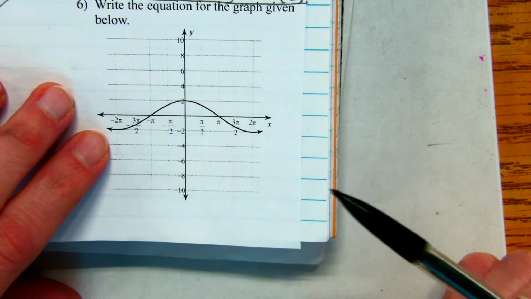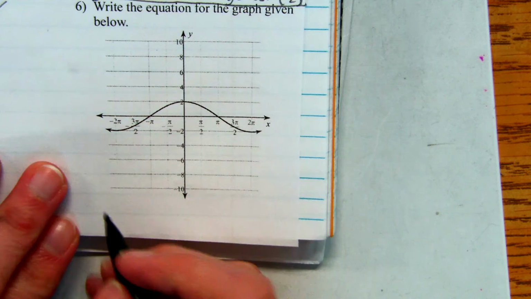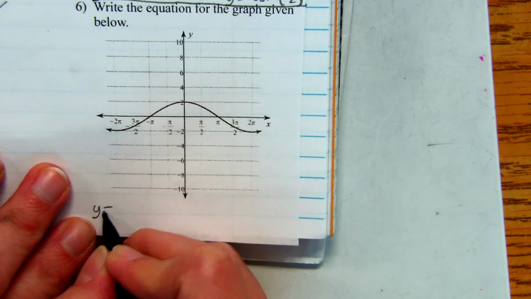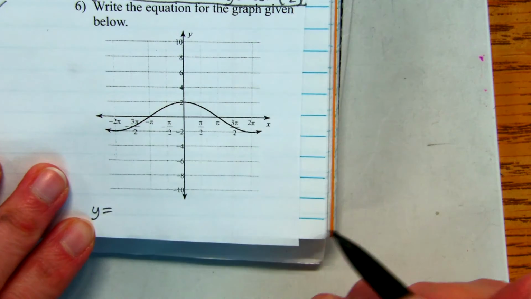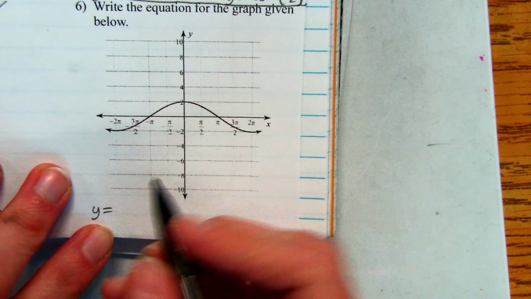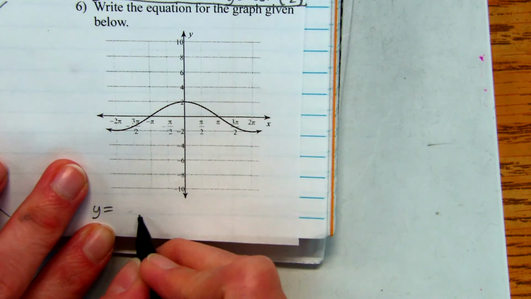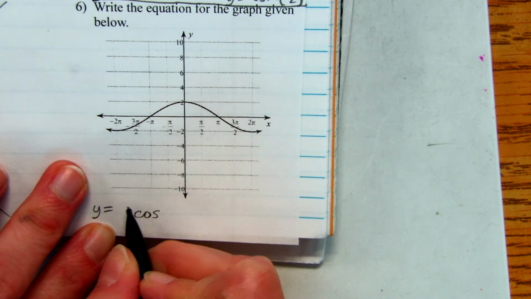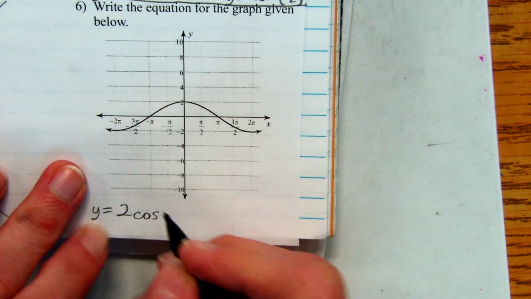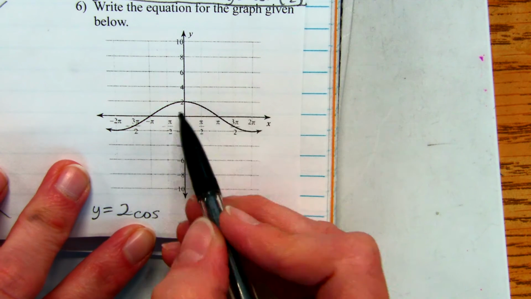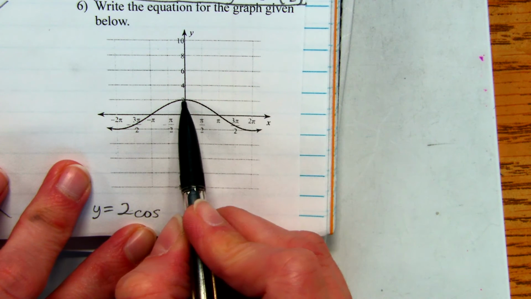So let's look at number 6. Sine or cosine? Cosine. Is it reflected or is it okay? Okay. It's reflected. Not that reflecting isn't okay, but what number is going to go in front of cosine? 2, because the amplitude is 2. And then the period's a little interesting. I have this number here.